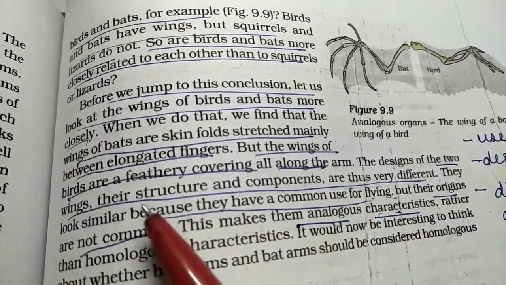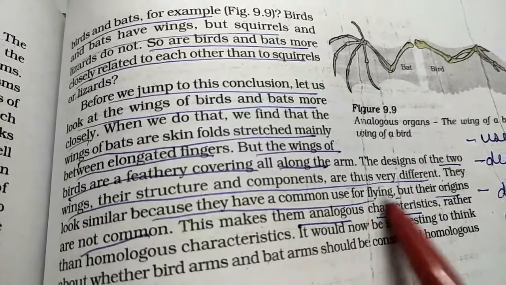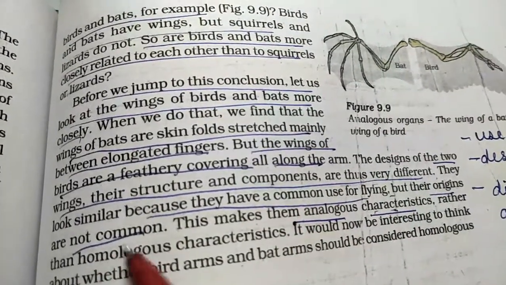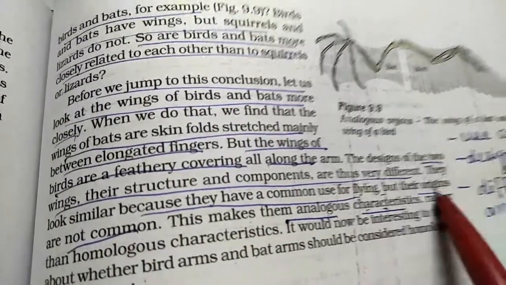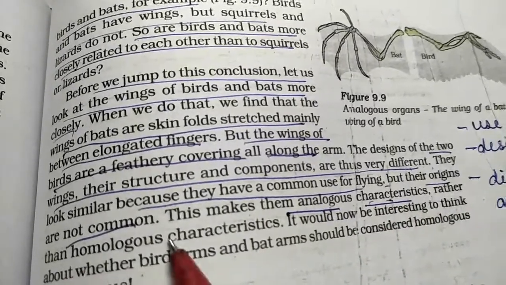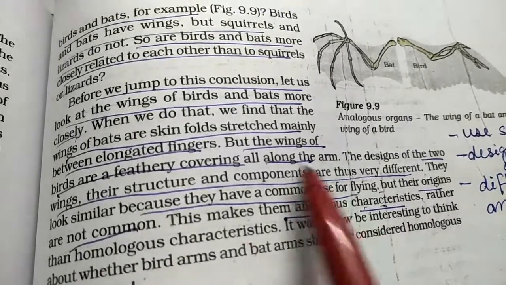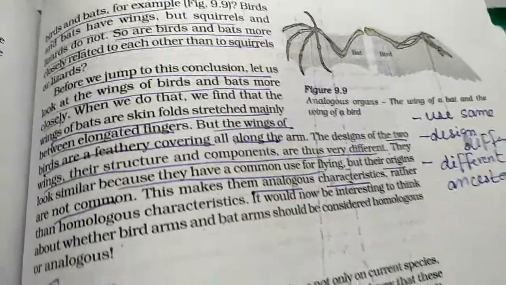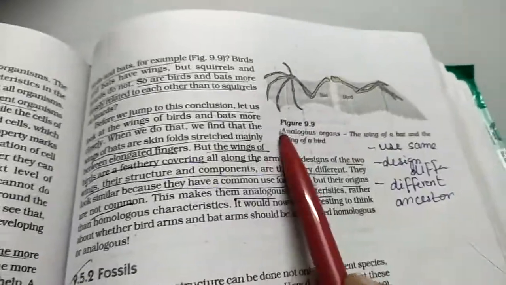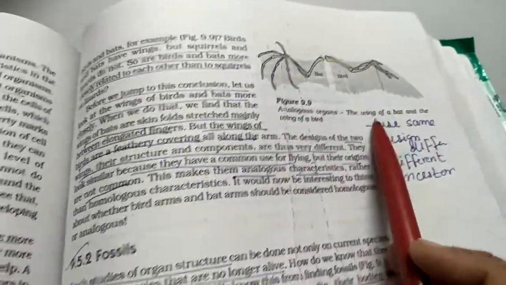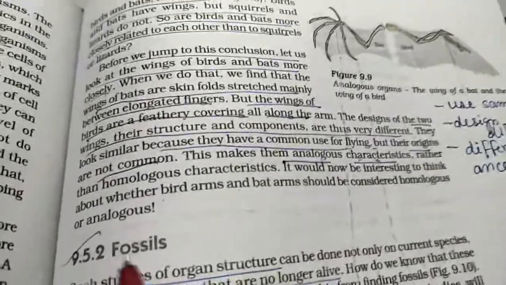Because of this, their origin is not common. That makes them analogous characteristics rather than homologous characteristics. So like this we can link out the evolution, from where the bat has evolved, from where the bird has evolved. Now the next topic is fossils.